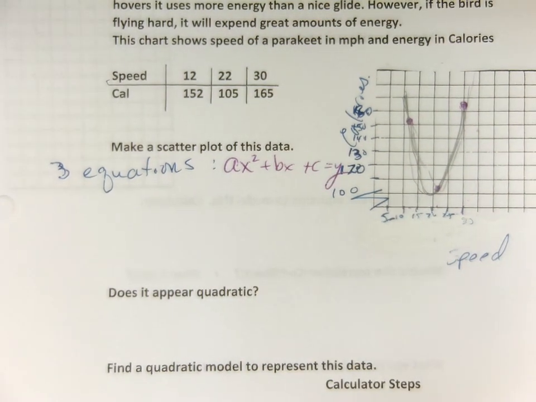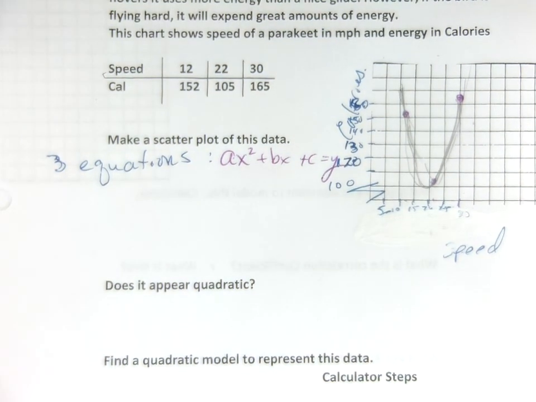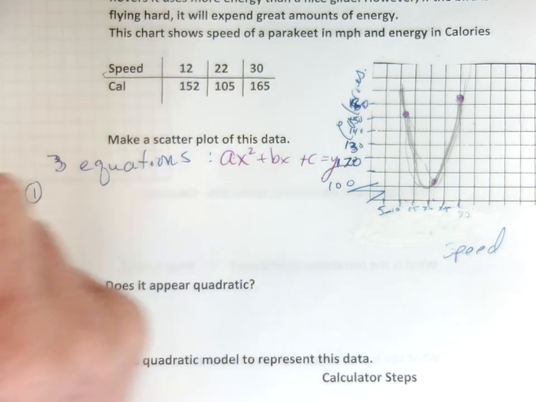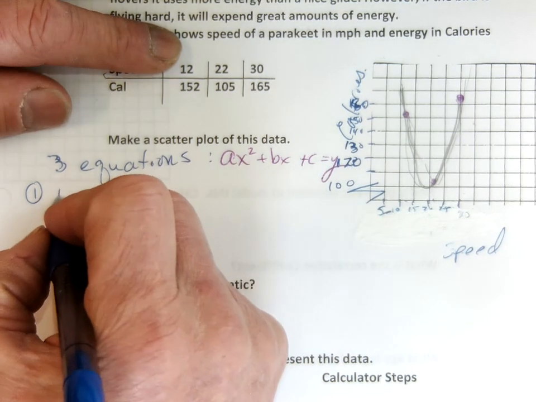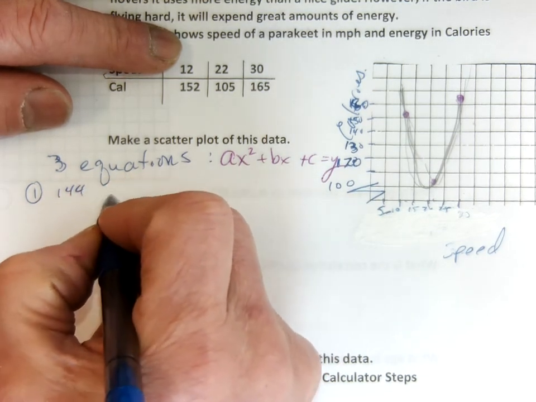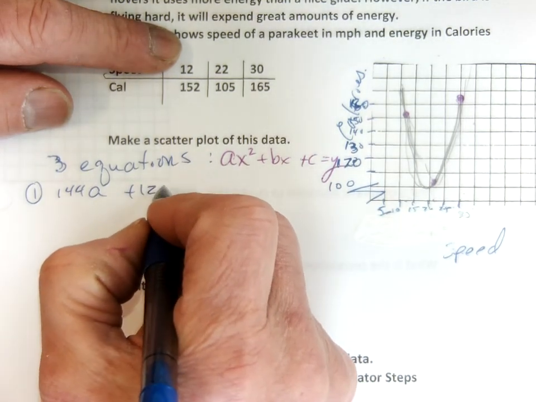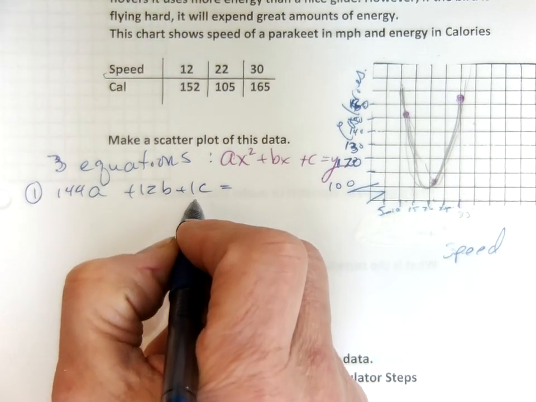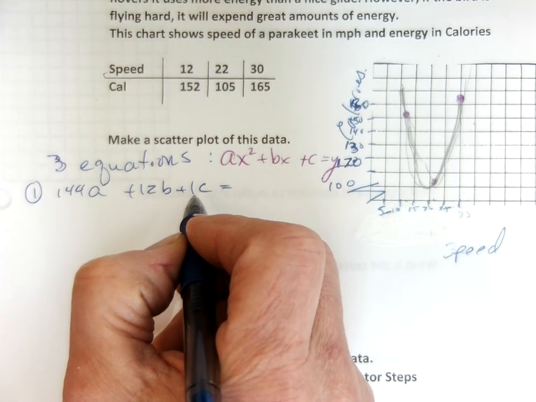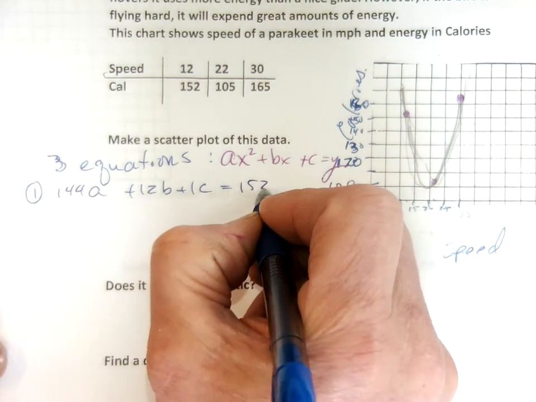Stop me if I get going too fast, please. Luckily we did this yesterday, so this is a nice review, and we made the equations the day before. So equation 1 is going to be, if I put in 12 for x, I get 144a plus 12b plus 1c. And I like to put the 1c here. I like the 1 so when I put it into a matrix, I know what to put. And that equals my 152.